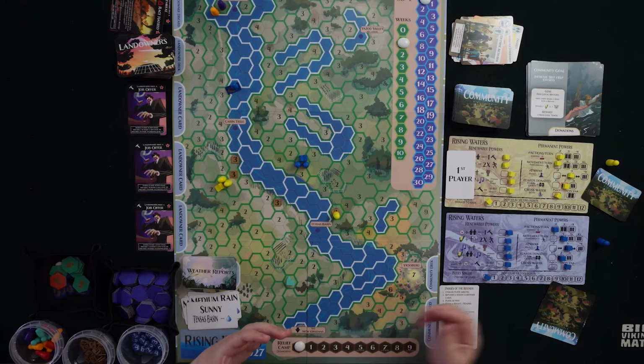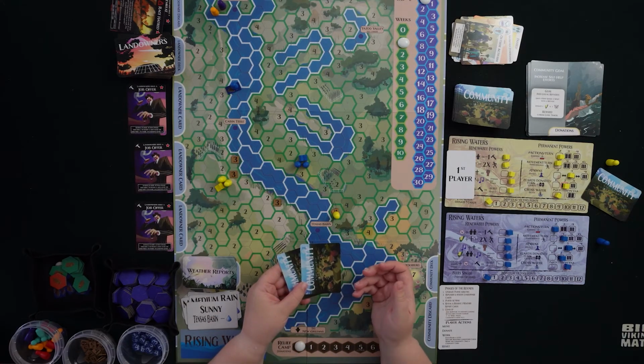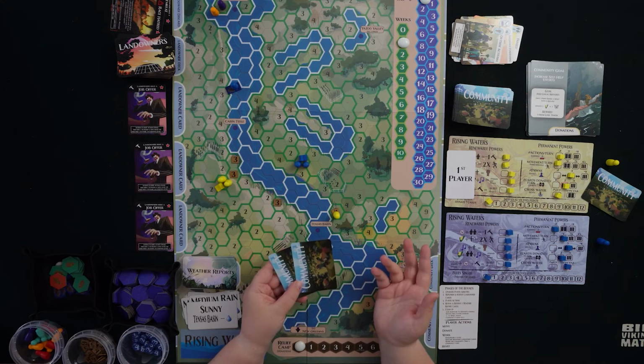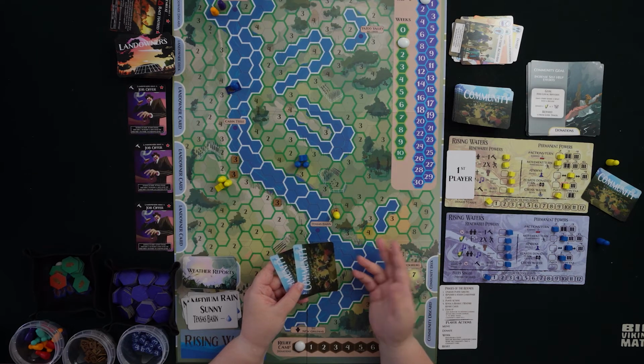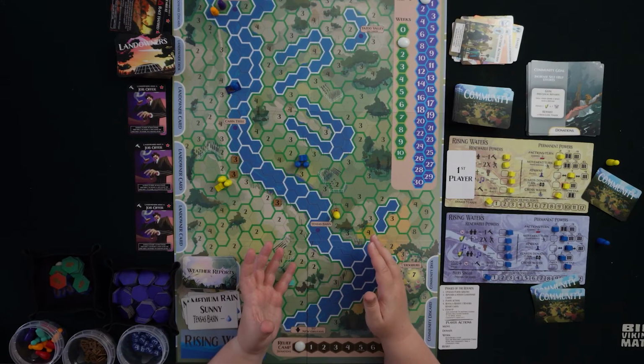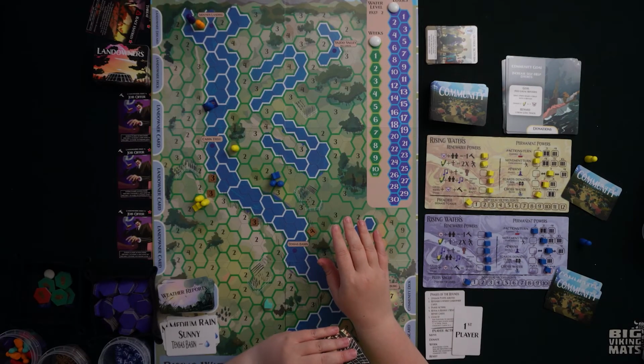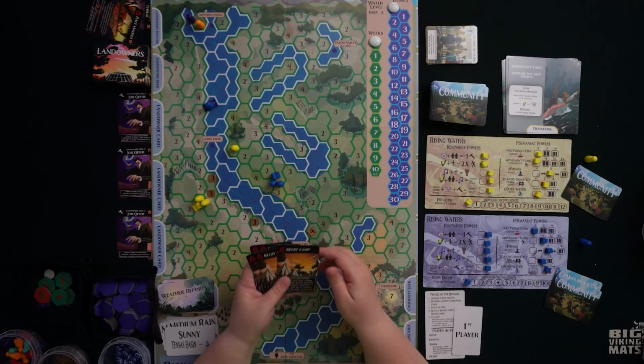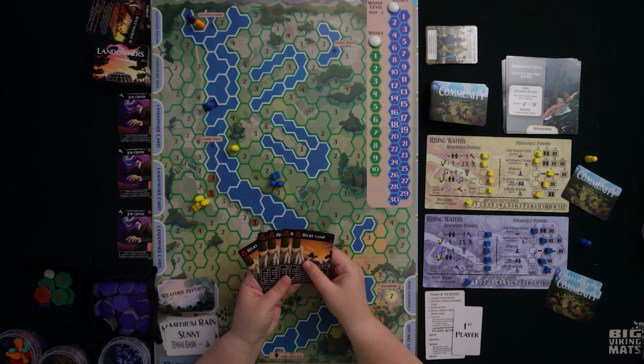So if you have, for example, blue player only has 2 community cards hanging out right now, we would draw 3 more cards to bring our hand up to 5. And that is the structure of a turn in Rising Waters. Now it's time to talk about a few of the special aspects of this game, just to make sure they've all been explained. One of those is the relief camp.